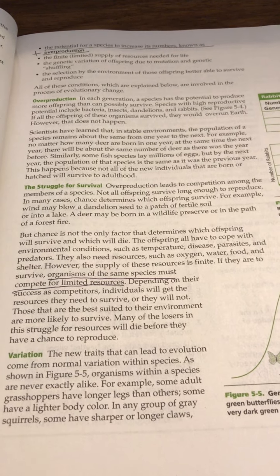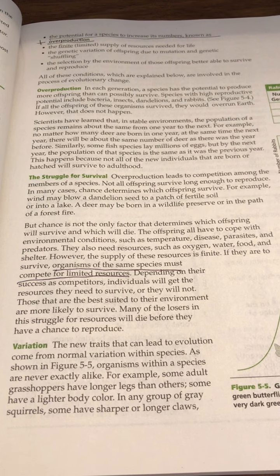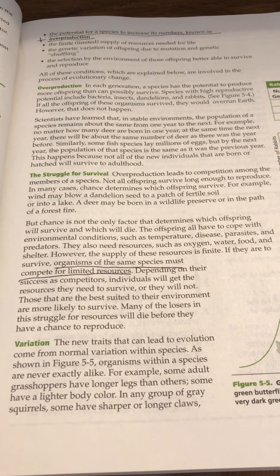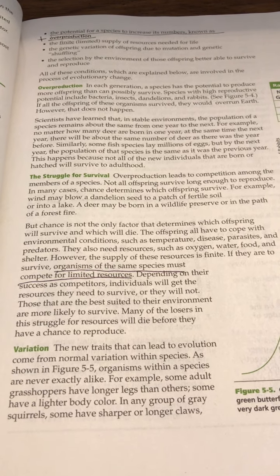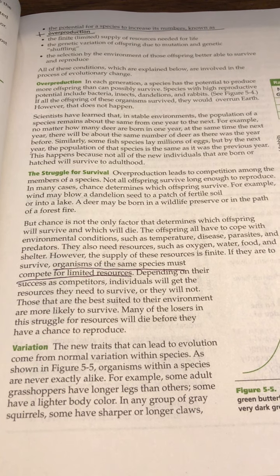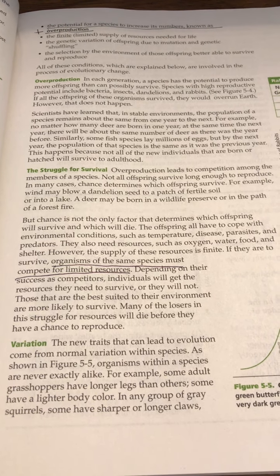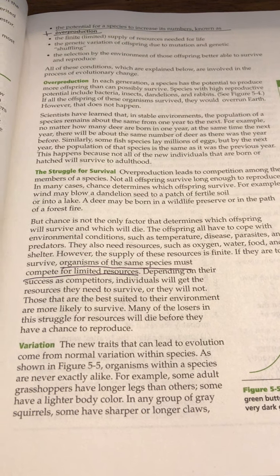Depending on their success as competitors, individuals will get the resources they need to survive, or they will not. Those that are best suited to their environment are more likely to survive. Many of the losers in this struggle for resources will die before they have a chance to reproduce.